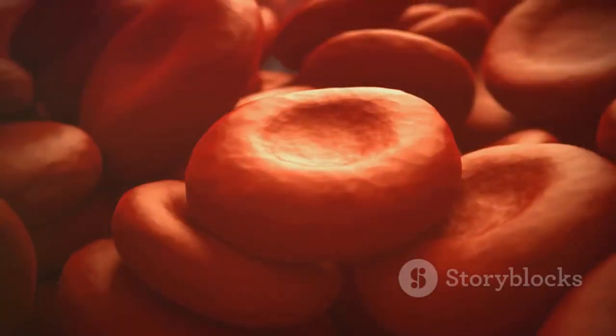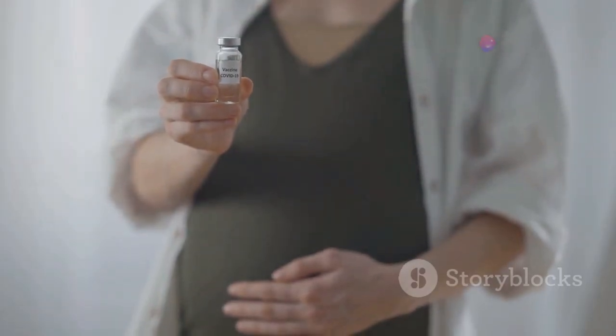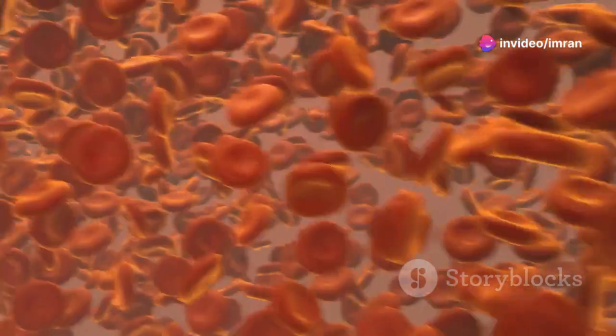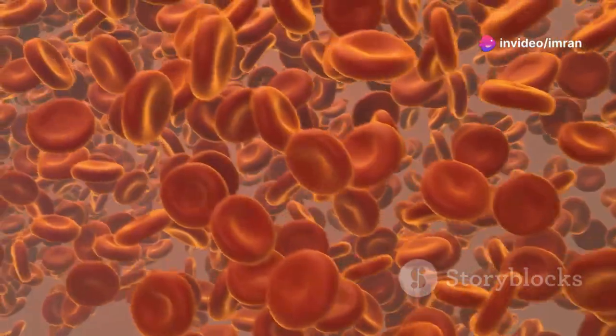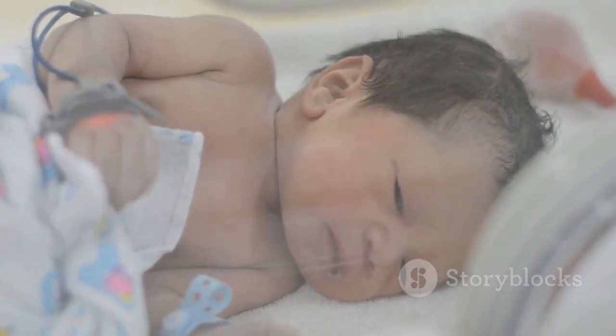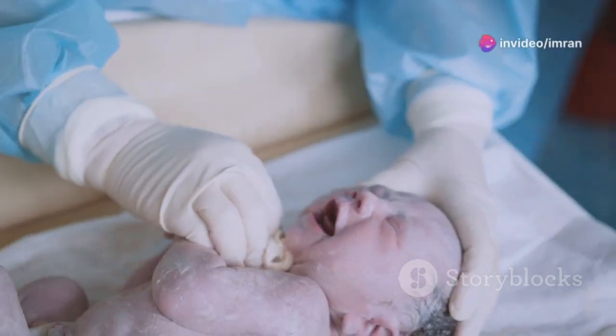The antibody assault, how fetal red blood cells are destroyed. If a subsequent pregnancy involves another Rh positive baby, the mother's existing antibodies can cross the placenta. The placenta is the organ that provides nourishment and oxygen to the developing fetus. These antibodies then attack the baby's Rh positive red blood cells, causing them to break down. This process is called hemolysis. The destruction of red blood cells leads to a range of health problems for the baby, both before and after birth. The severity of these problems can vary depending on the amount of antibodies present and the baby's individual response.